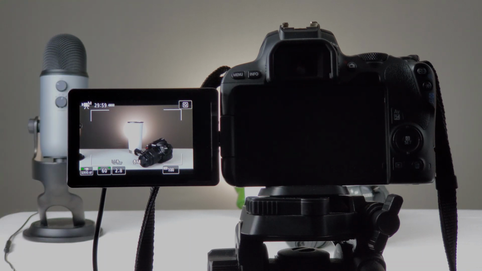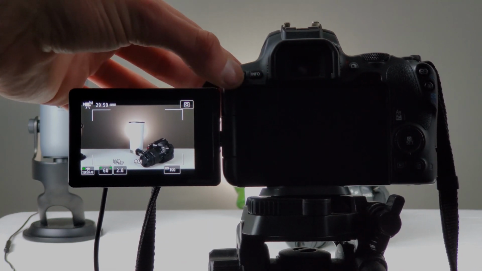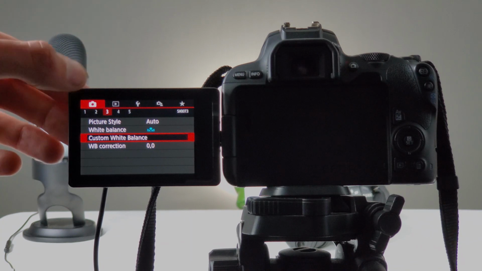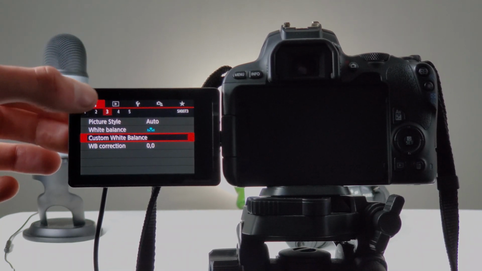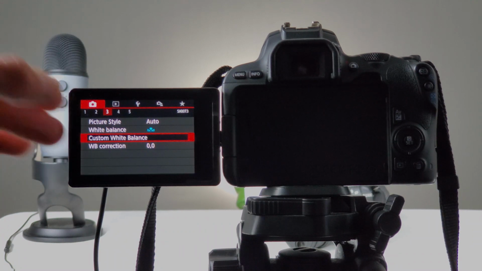Now, the next thing you want to do after you have the proper exposure is go into the menu. Every camera is going to have this in a different place, but if we go on a Canon camera, for example, you go to menu, you go to the camera, little camera image right there, and for me, it's in tab number 3. You can go and change the white balance.